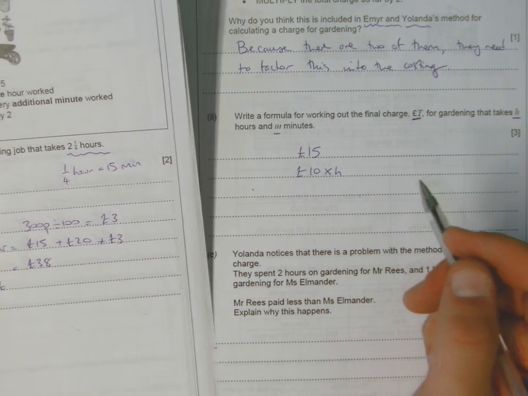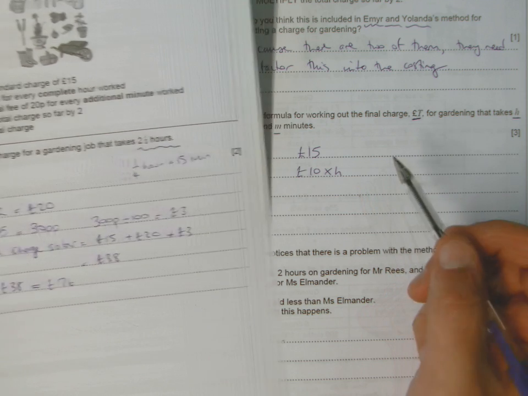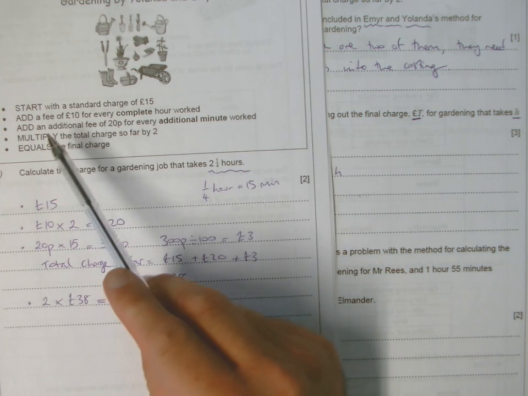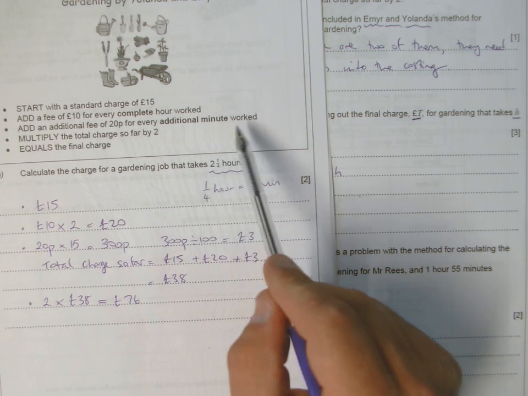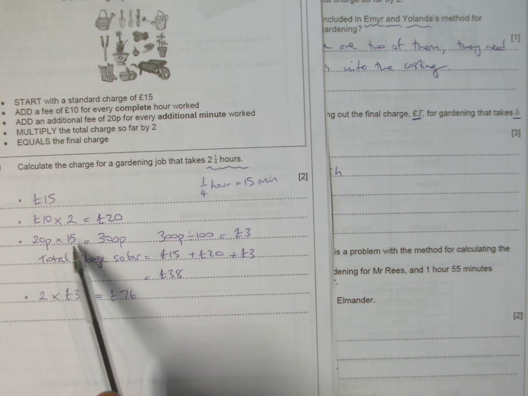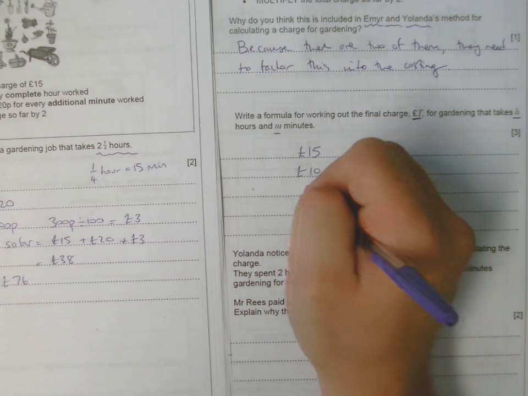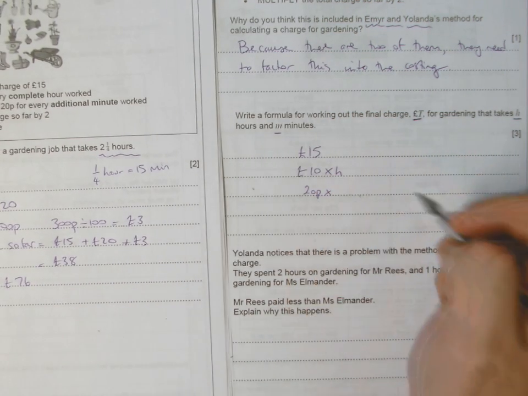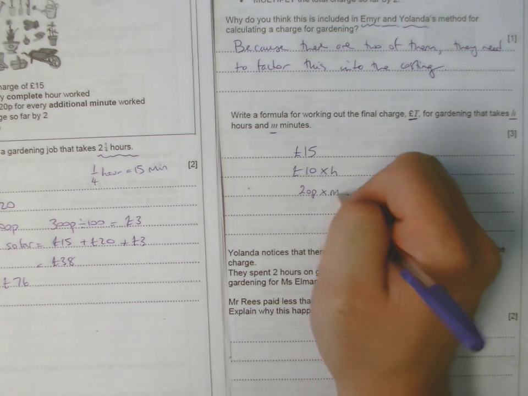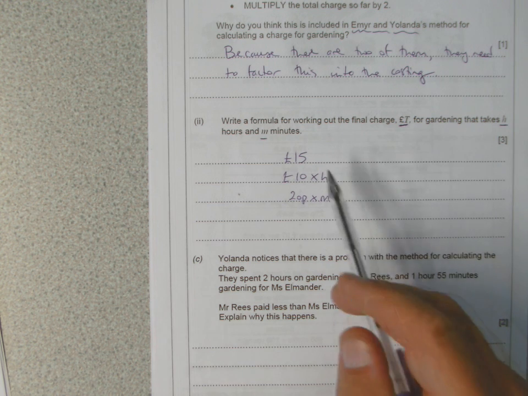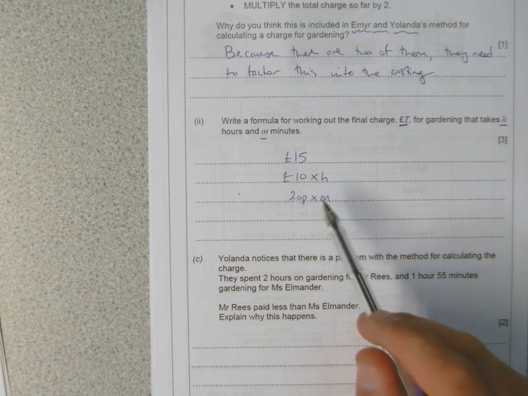Okay, and then the third bullet point, add an additional 20 pence for every minute worked. Well, here we did 20 pence, didn't we, times 15, because there were 15 minutes extra. Here we're going to do 20 pence times M. Yeah? Now, I followed that, haven't I, from the first part.